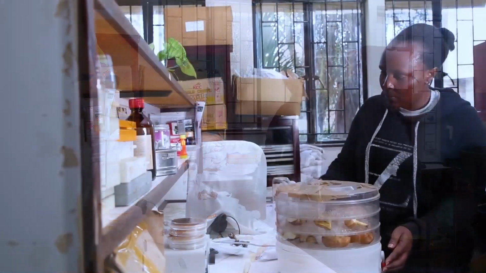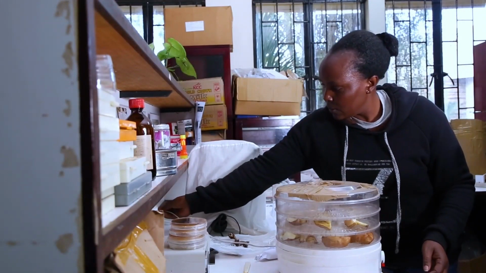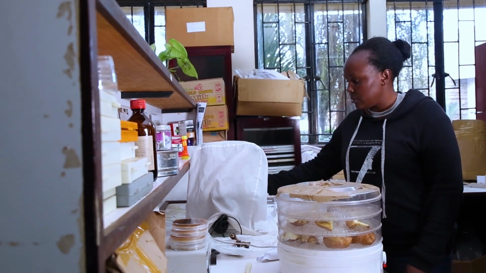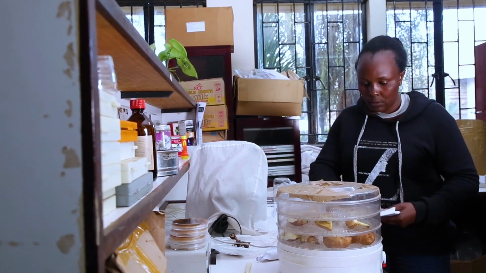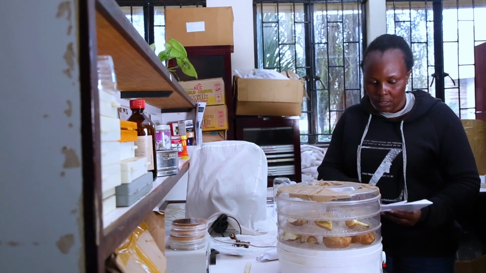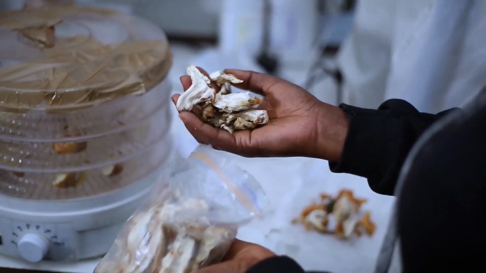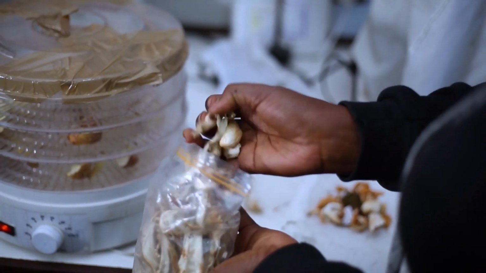And I expect that after 3 days they are going to be dry. These are some of the specimens that have been dried using this method, as we can say, for many years.